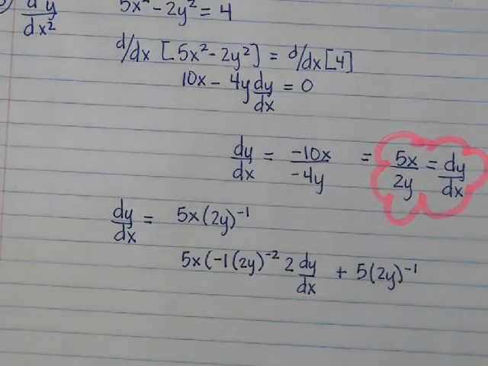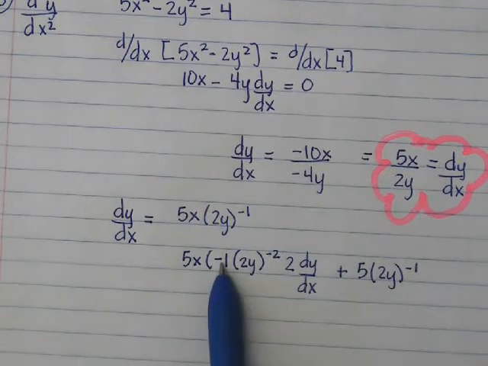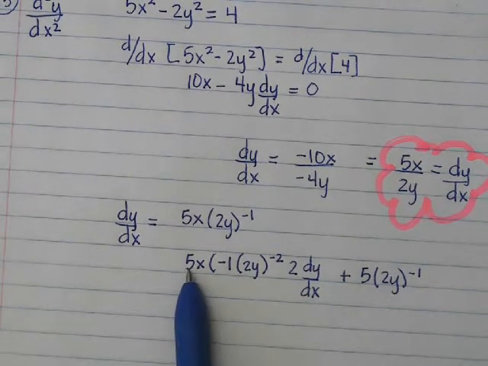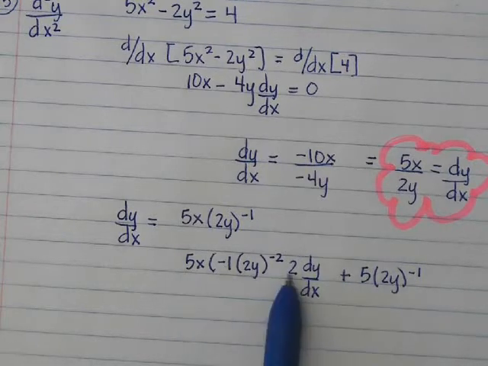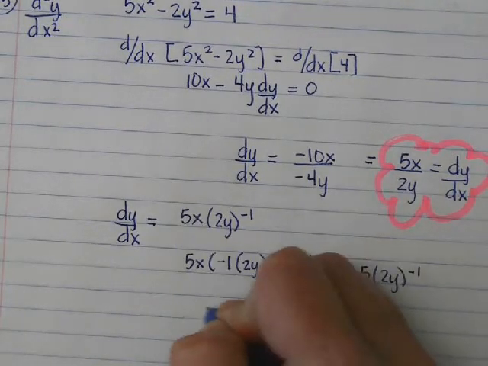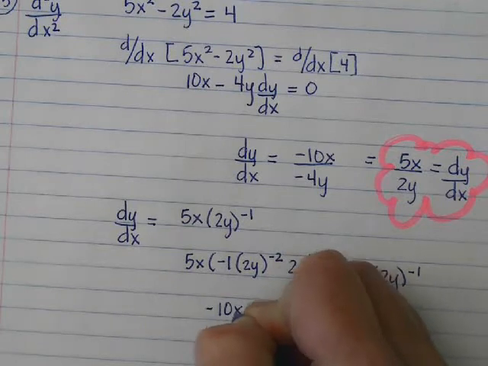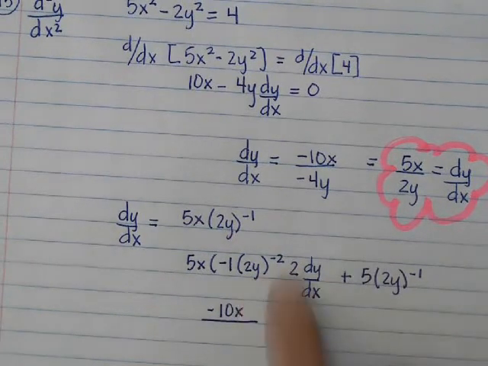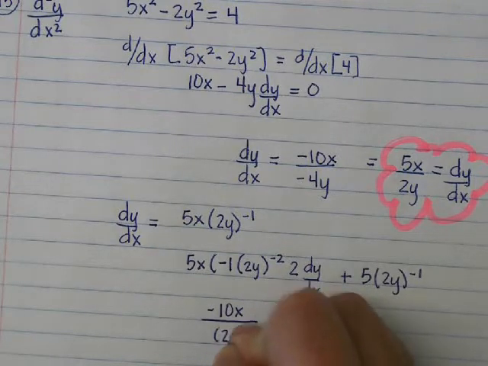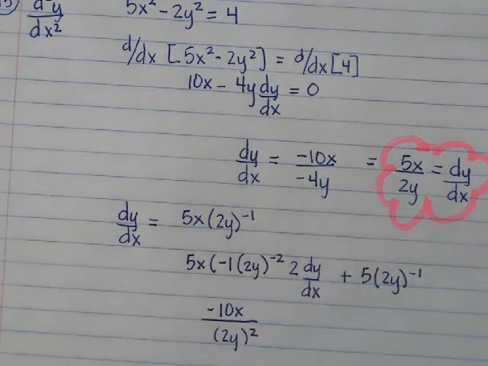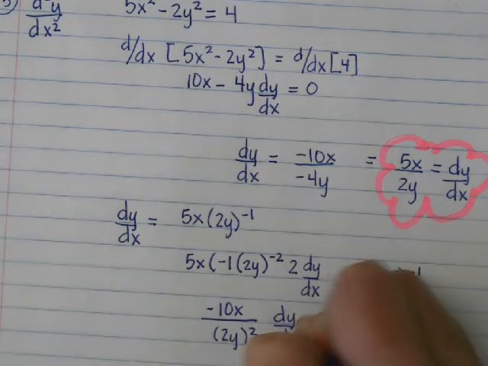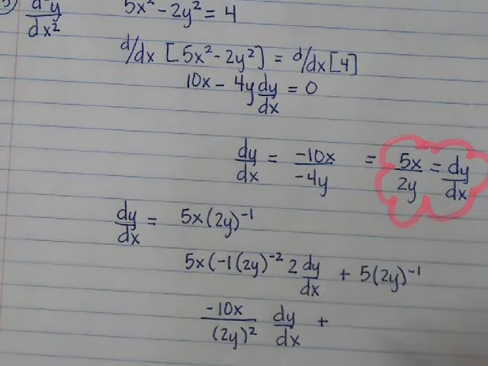Now let's see if we can clean this up a little bit. That negative 1 times 5x is going to be negative 5x. And then there's a 2, so negative 10x over that 2y squared is coming down here, dy/dx.